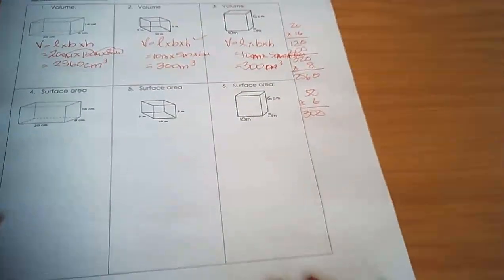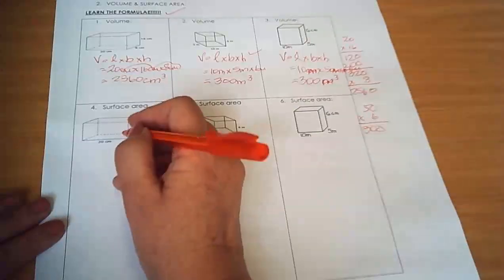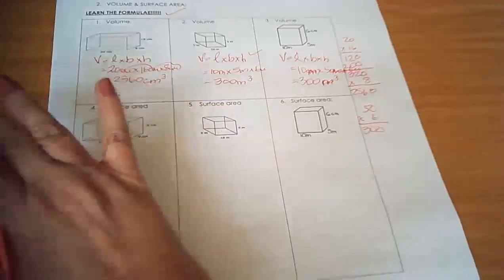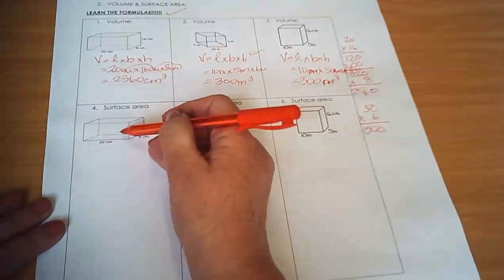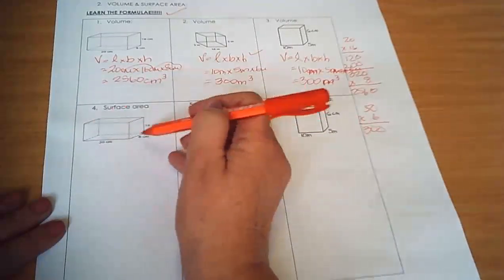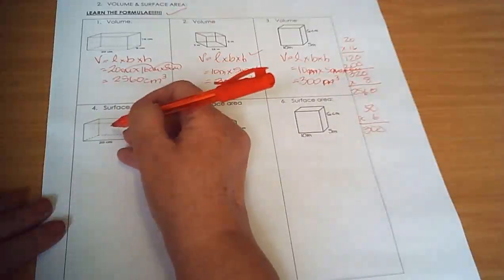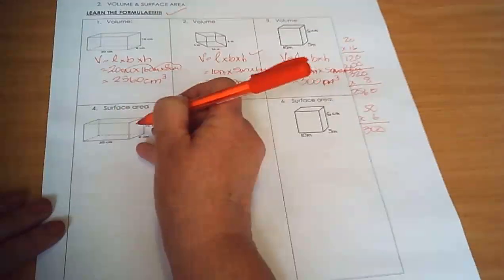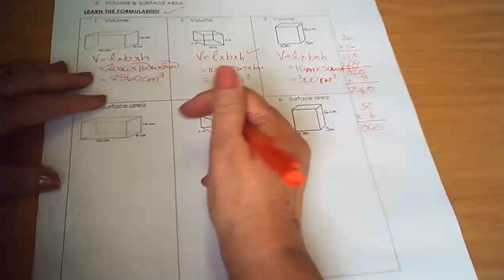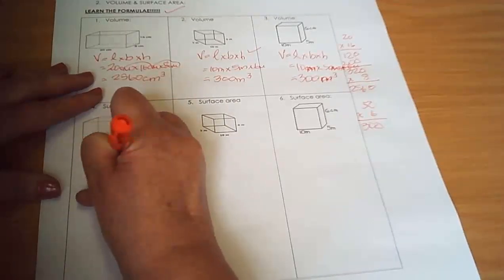Now, let's do of the same shapes, surface area. Normally, you wouldn't do area of a 3D shape because area is normally flat. But we want how much is the surface of all these flat sides, the faces, added together. So let's do, I see 4 of one size and 2 of another size. So let's do this together. I'm going to say area equals length times breadth.